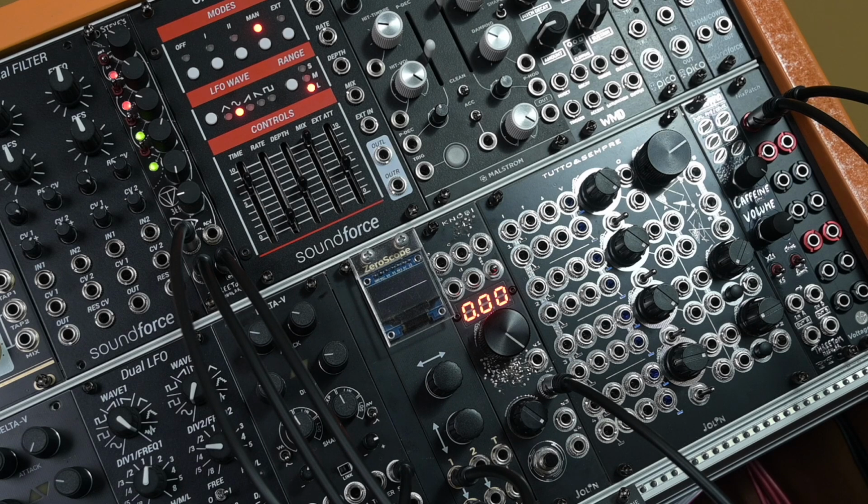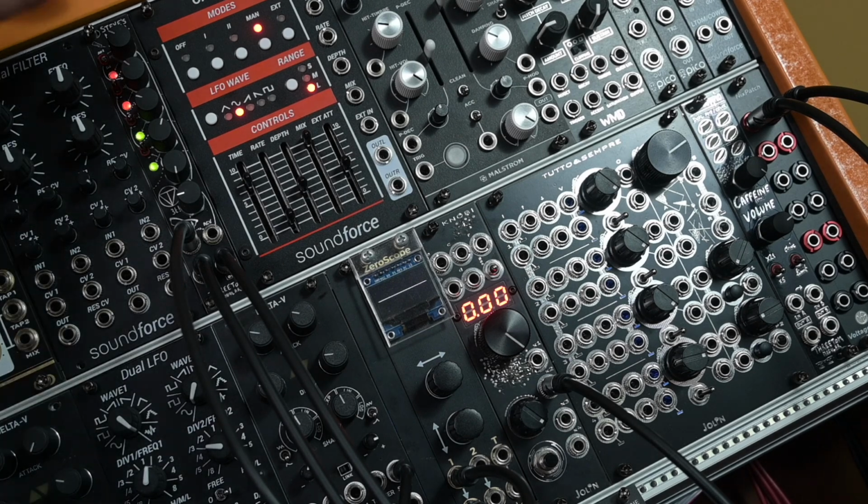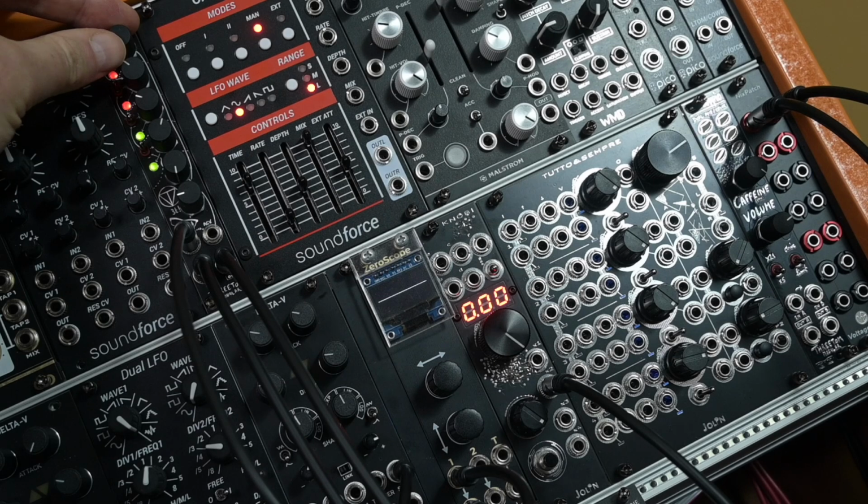So let's bring in some ambience. Let's turn down this frequency even more.